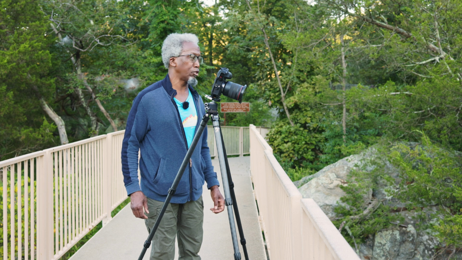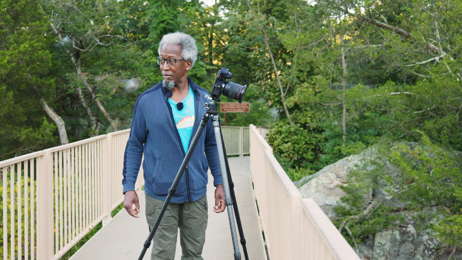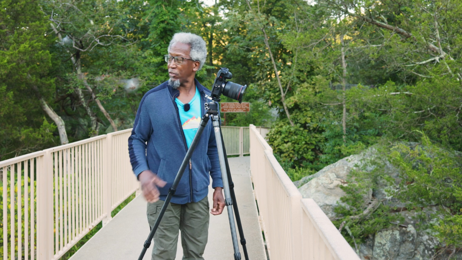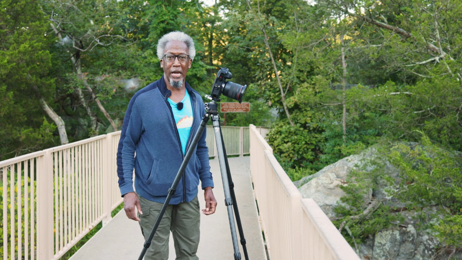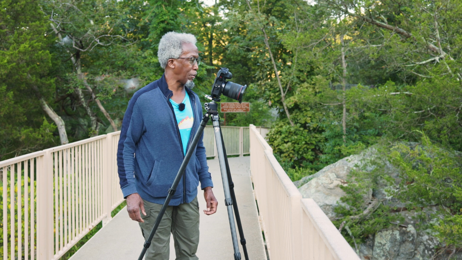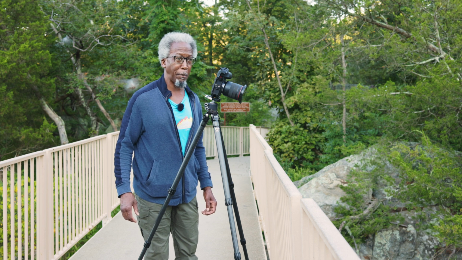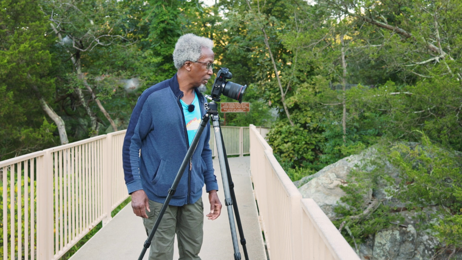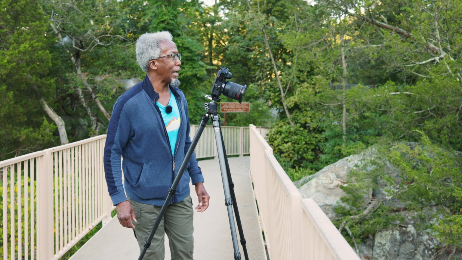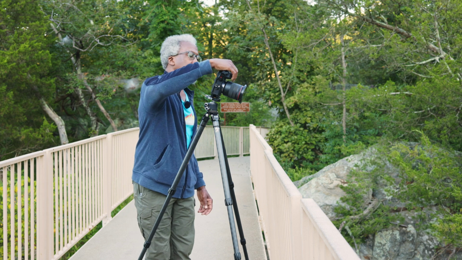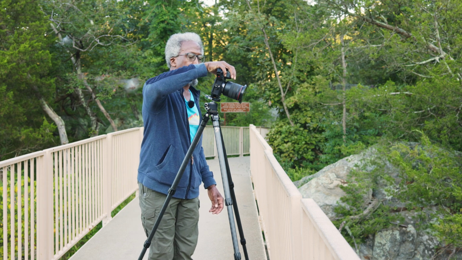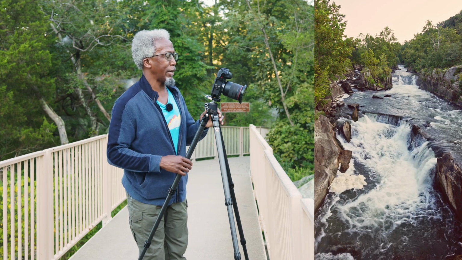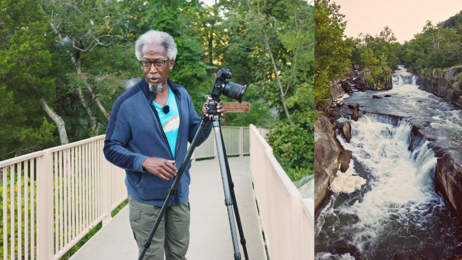This is what's called the Little Sister Falls, and it's quite impressive by itself. It's definitely worth a visit if you're ever in the area to see Great Falls National Park and come to the Great Falls Overlook Trail on the Maryland side of the park. So right now I'm looking at a cascade which is fairly wide, actually, right here on the overpass where I'm standing on.